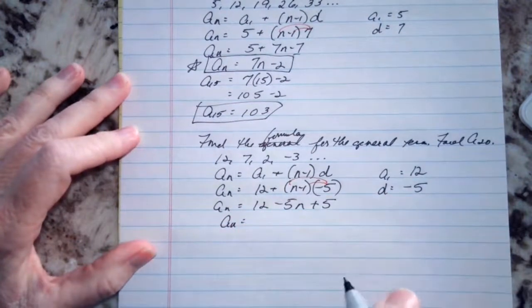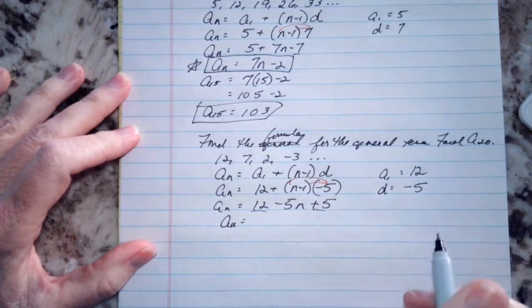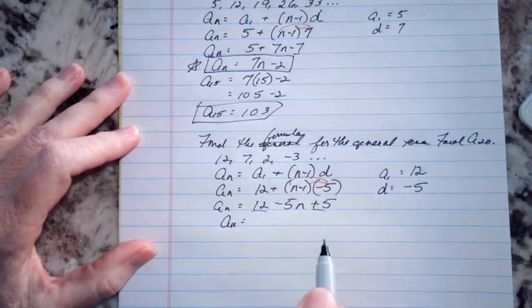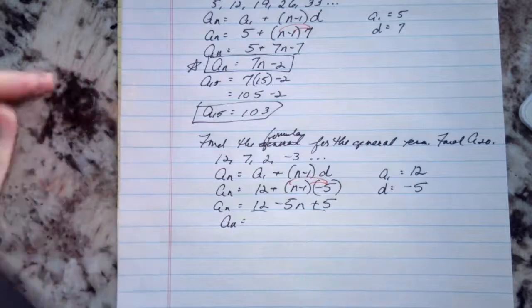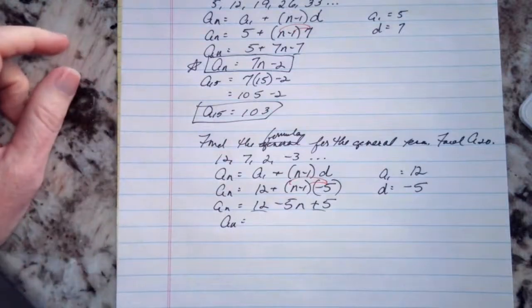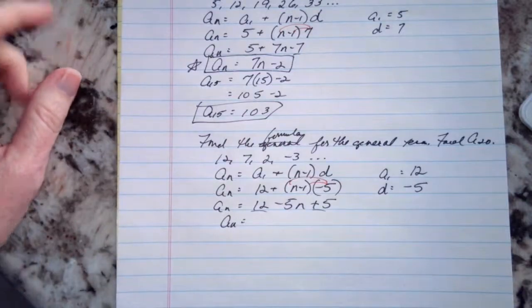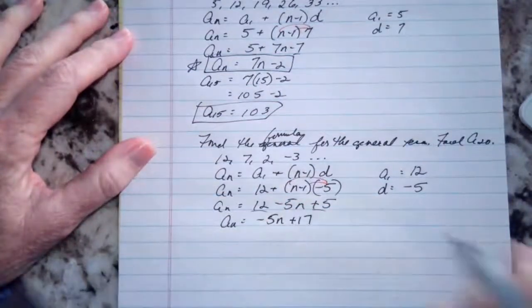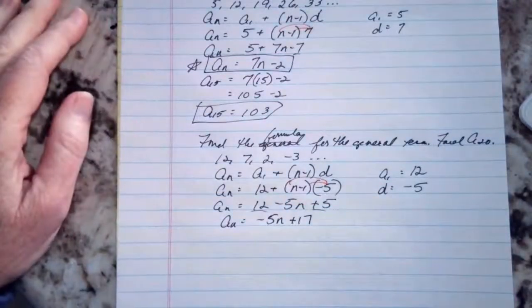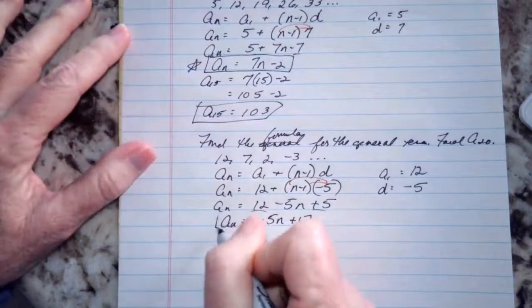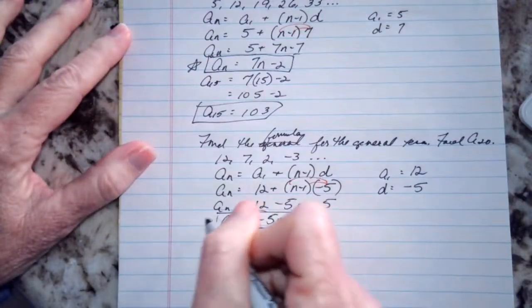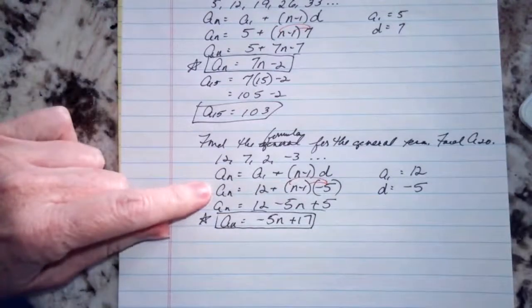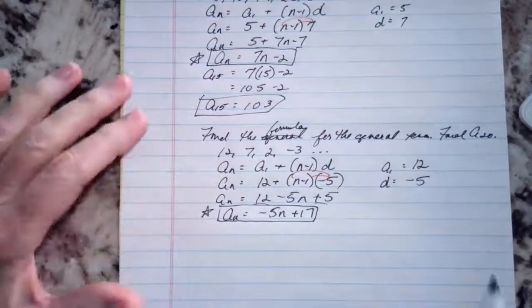Let's continue to clean it up. So we've got a 12 and a 5 there. So you can either say negative 5n plus 17, or if you're averse to putting the negative in front, you can say 17 minus 5n. It doesn't matter. I think I'll put the variable first this time. So negative 5n plus 17. This is what my math lab is looking for from you, right there. A cleaned up version of the plugged in version.